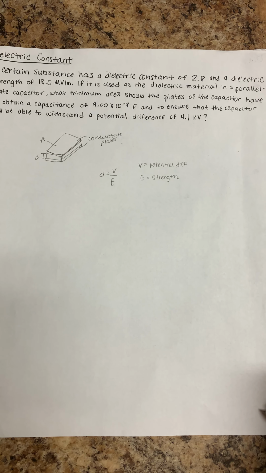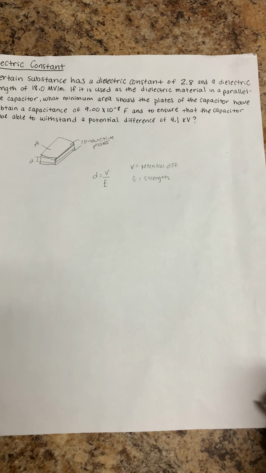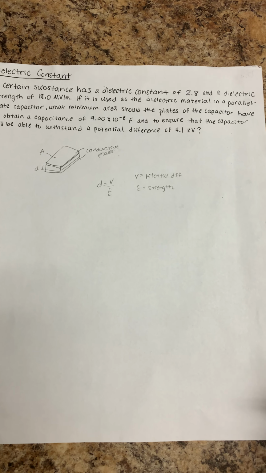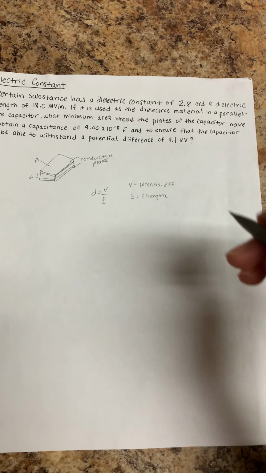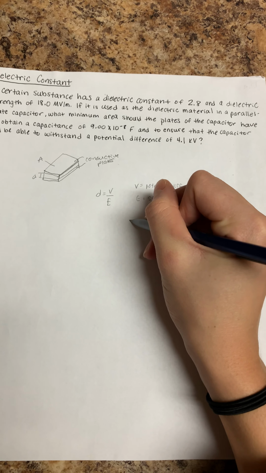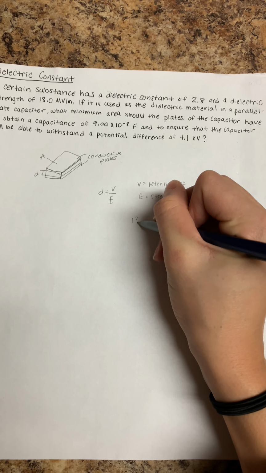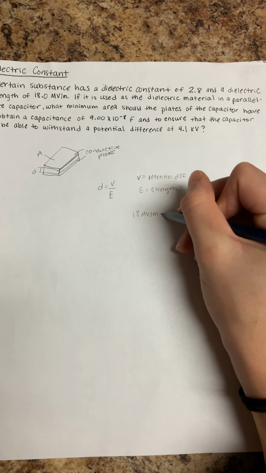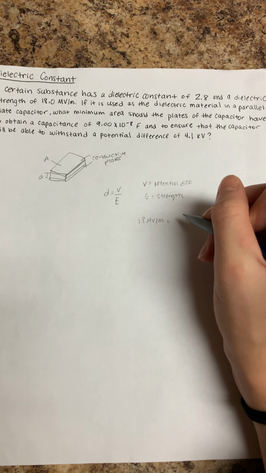So the first thing we need to do is convert strength and potential difference. So we have 18 megavolts per meter as our strength, and we need this to be in volts per meter.